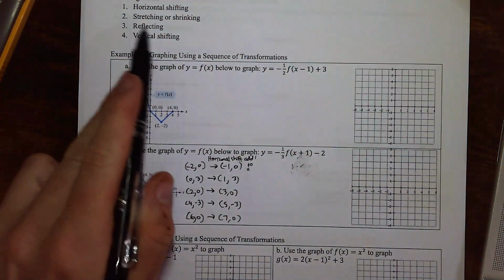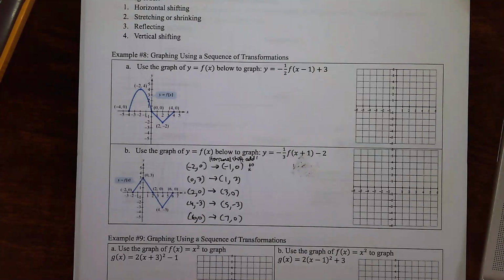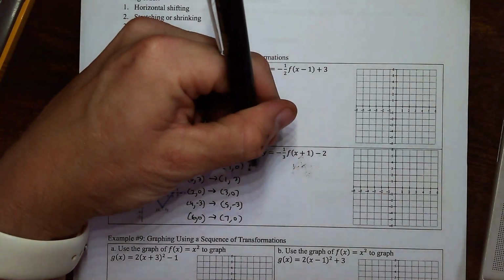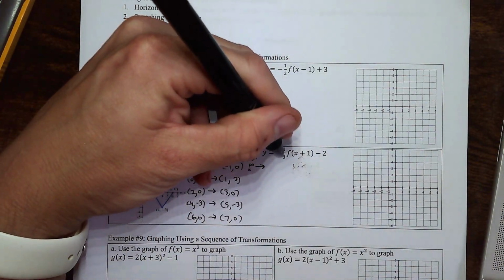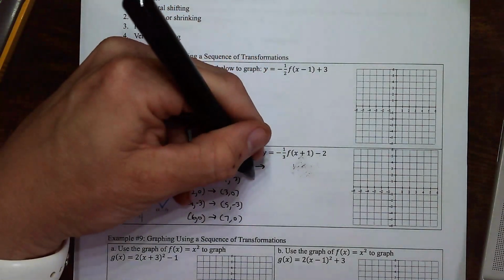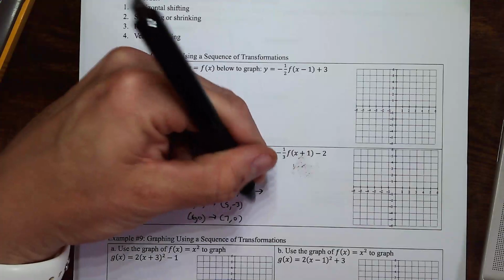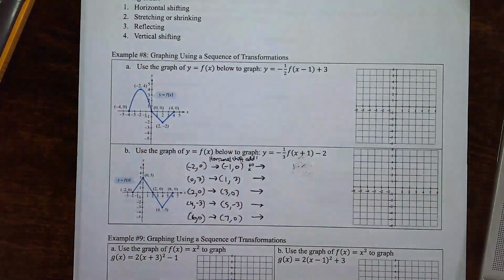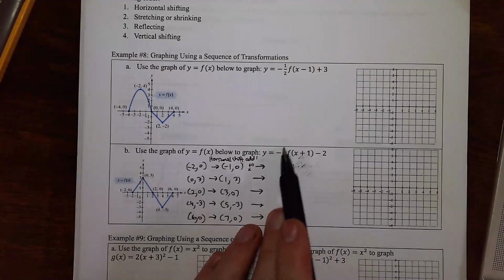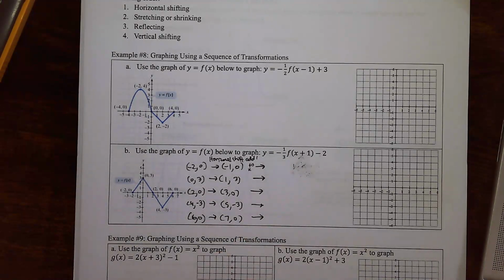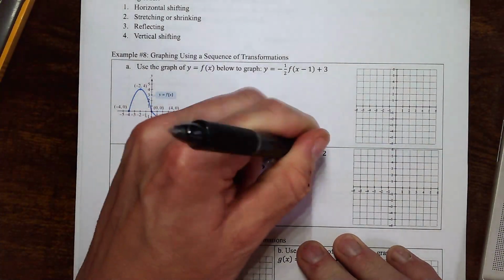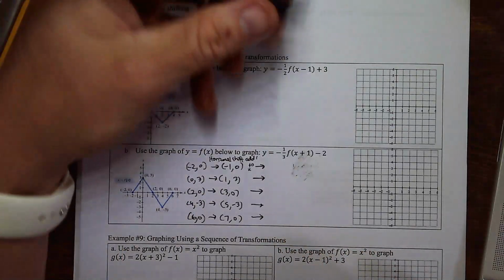Now the next move is a stretch or a shrink. Do I have any stretches or shrinks? I'm looking for multiplying. Yeah, I'm multiplying the whole thing by 1/3. When you do the whole expression by 1/3, that's a vertical move, and anytime you're doing a vertical move, you do it to the y. So I'm going to multiply the y by 1/3.